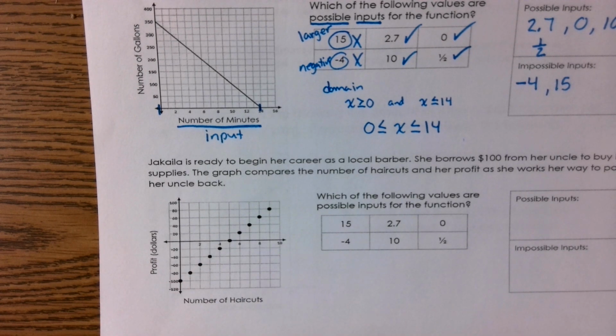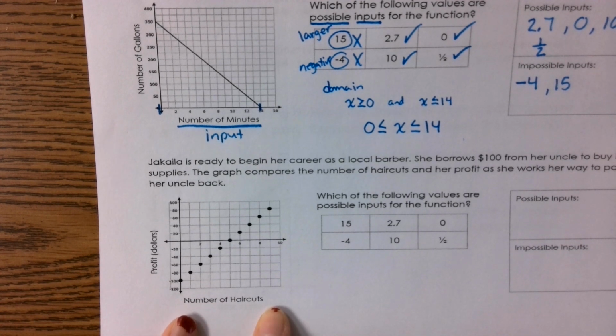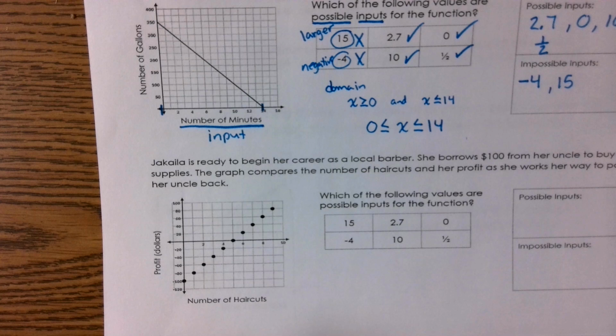What do you think, Jai? Because you can't have like half a haircut. Exactly. The haircuts. You cannot have half of a haircut. Once you cut a piece of hair, that's a haircut. Right? Even if they don't finish the whole job, it's a haircut. You went in, you got a haircut.